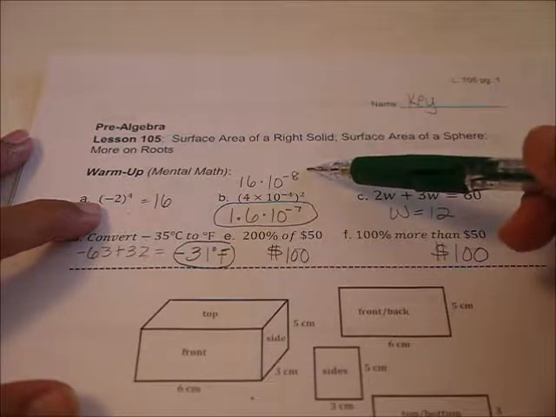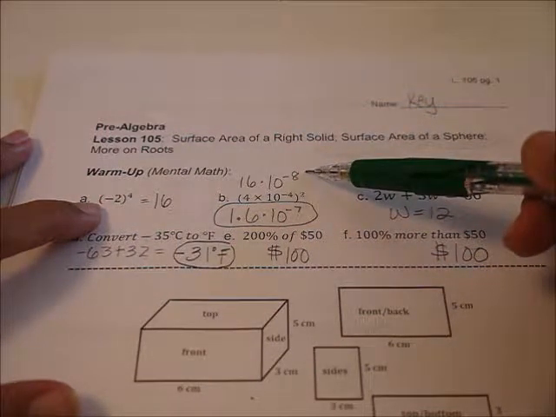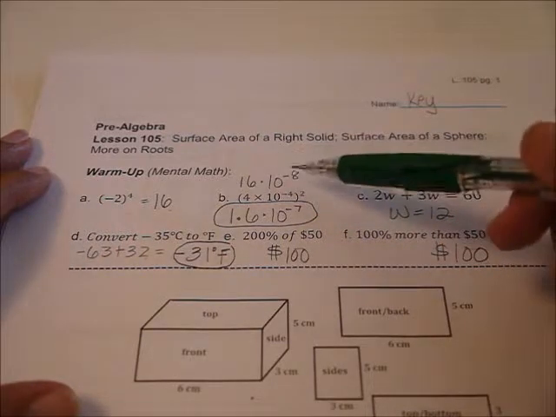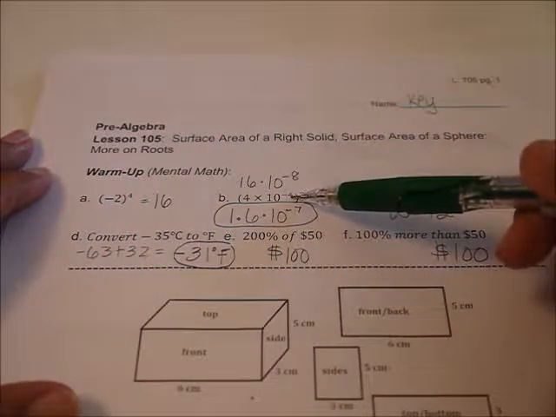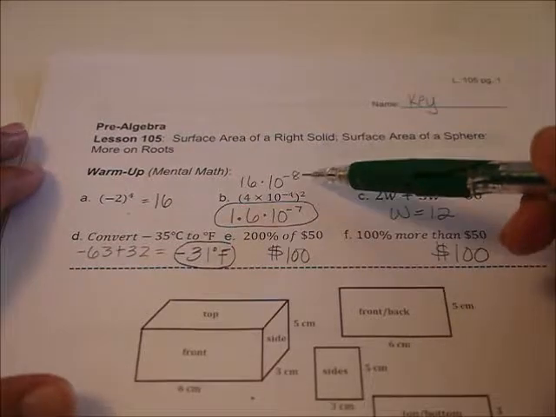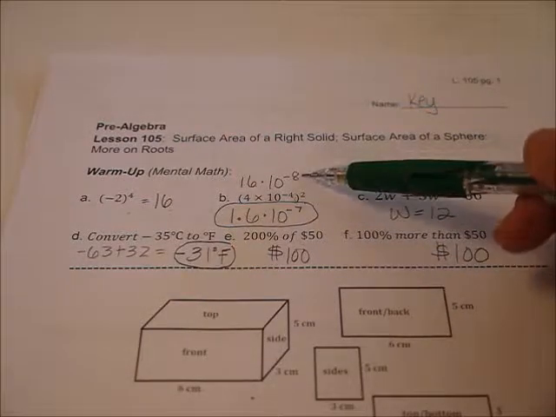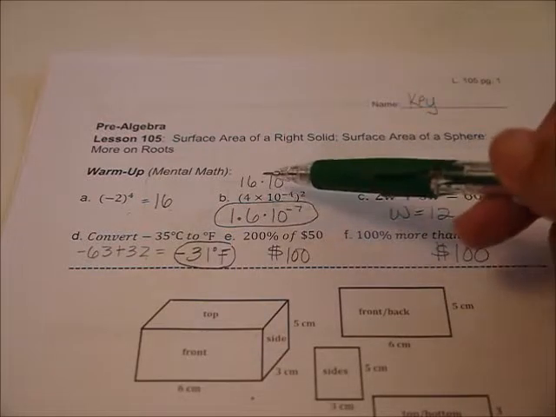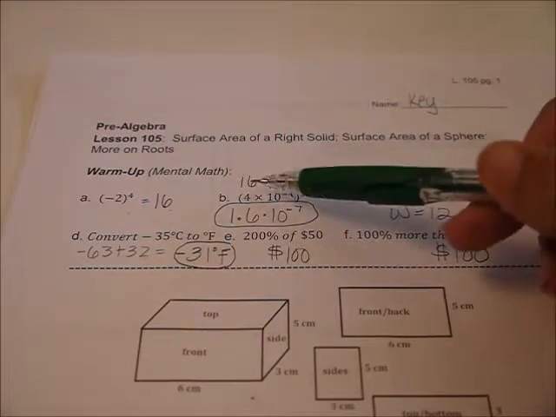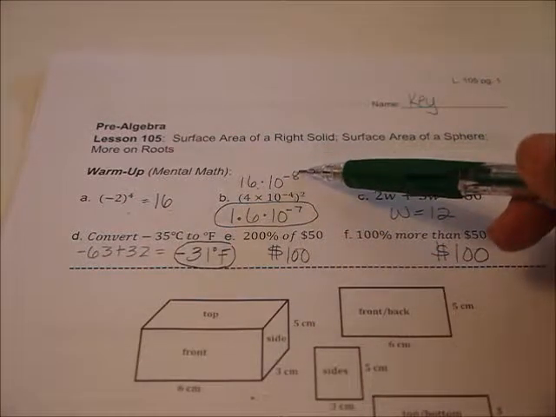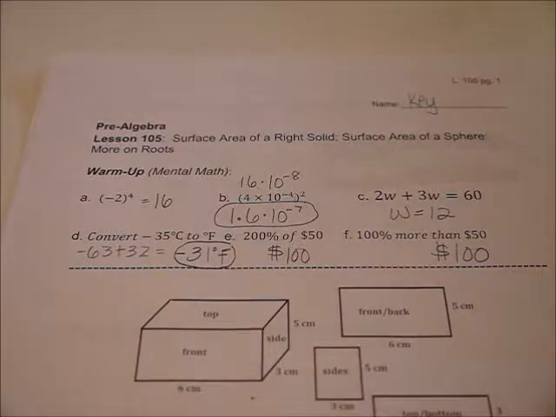This one, here's step 1, just showing it for you. 4 times 4 is 16, and then 10 to the negative 4 times 10 to the negative 4, we get negative 8. So we basically add negative 4 plus negative 4. We get negative 8. And that's not proper form, so that 16 is the same as 1.6 times 10 to the 1. So positive 1 plus negative 8 is negative 7.